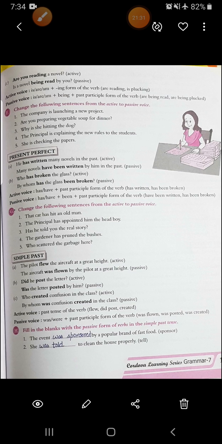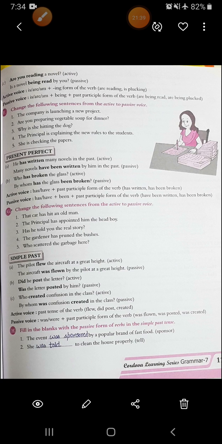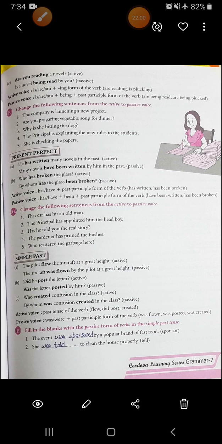Then third, why is she hitting the dog? What will be the answer? Why is the dog being hit by her? Fourth, the principal is explaining the new rules to the students. What will be the answer? The new rules are being explained by the principal to the students. Then fifth, she is checking the papers. The papers are being checked by her. All right. I hope this is clear. Then next is, I'll show you the answers in written form of F and G together.